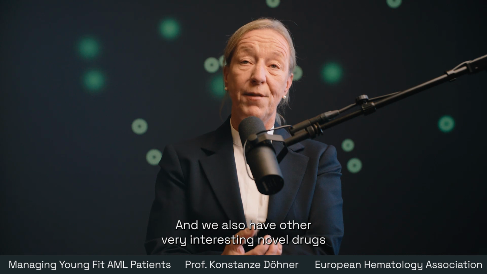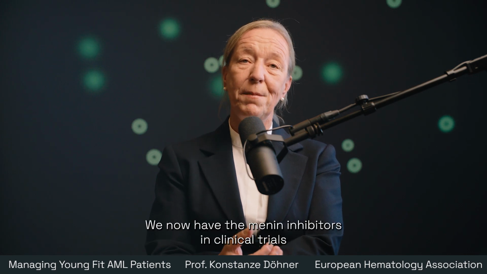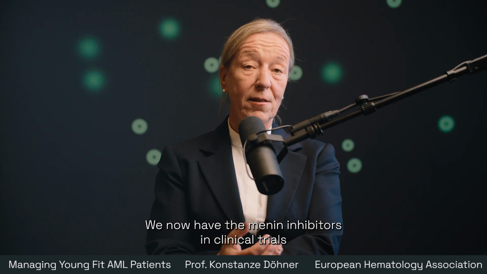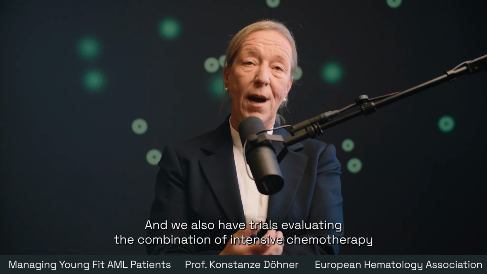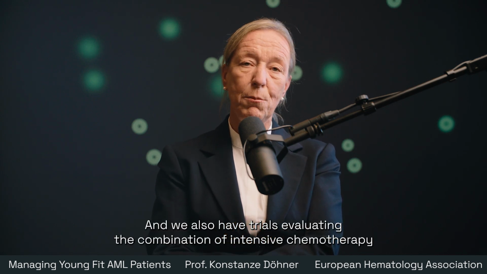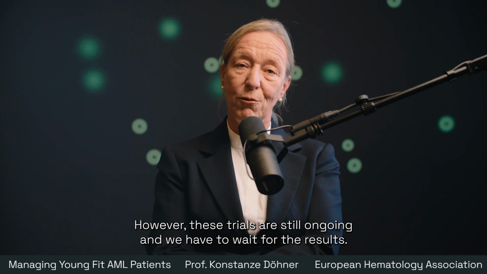And we also have other very interesting novel drugs in clinical development, like, for example, the combination of intensive chemotherapy with IDH inhibitors in patients with IDH1 or IDH2 mutated AML. We now have the menin inhibitors in clinical trials investigating the effect of the addition of these menin inhibitors with intensive chemotherapy. And we also have trials evaluating the combination of intensive chemotherapy with the BCL2 inhibitor venetoclax. However, these trials are still ongoing and we have to await the results.